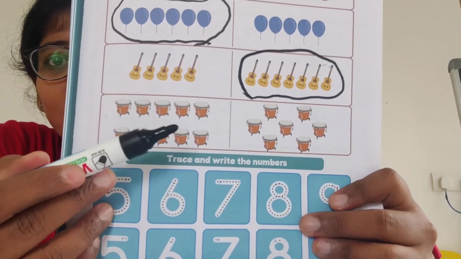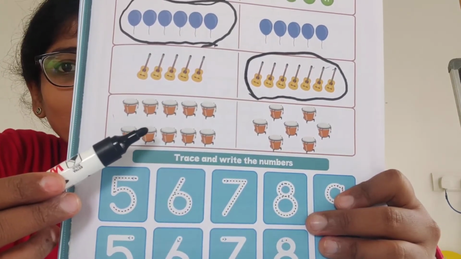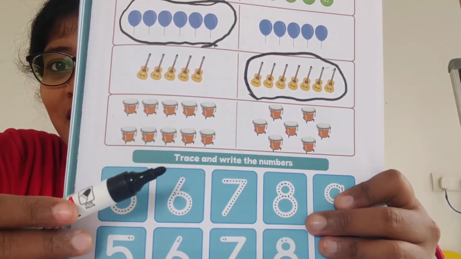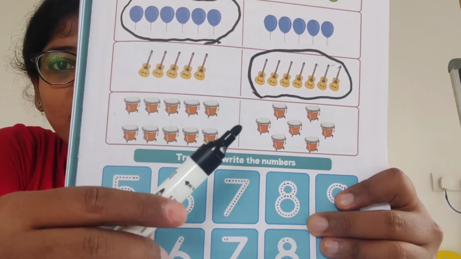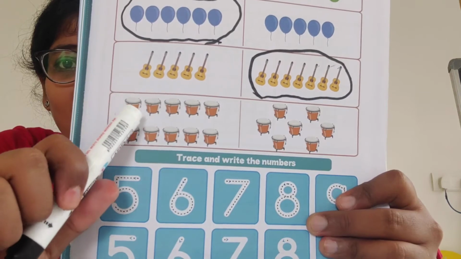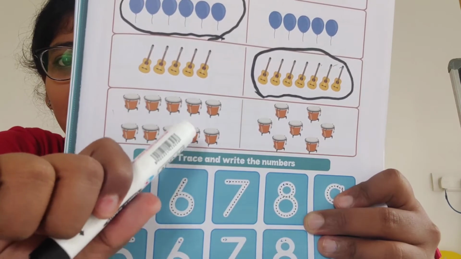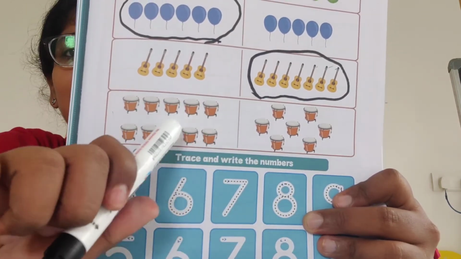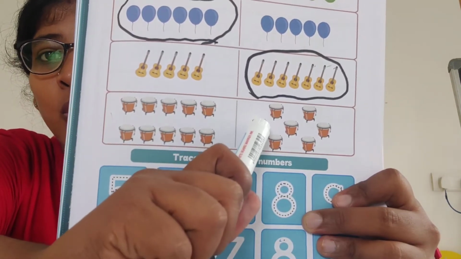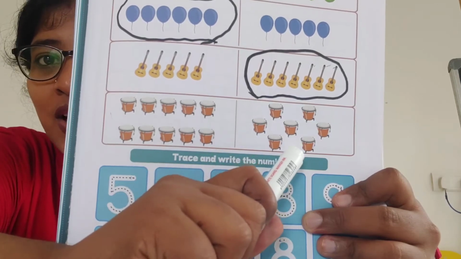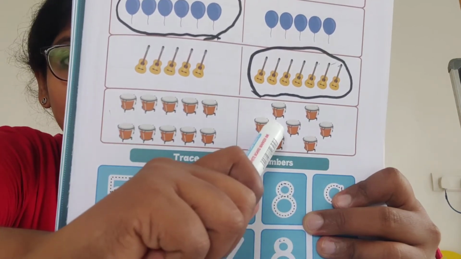Very good. Okay. Can you tell me what object this is? It's a bongo drum. Yeah, it's a musical instrument. Let us count the drums now. 1, 2, 3, 4, 5, 6, 7, 8, 9, 10. This group has 10 drums. Now let us count the other group. 1, 2, 3, 4, 5, 6 and 7. This group has 7 drums.